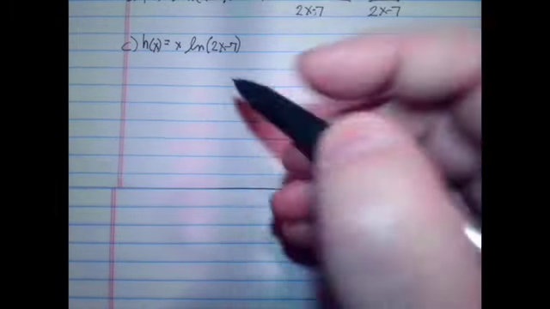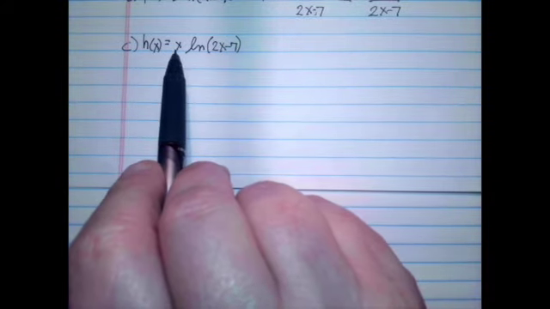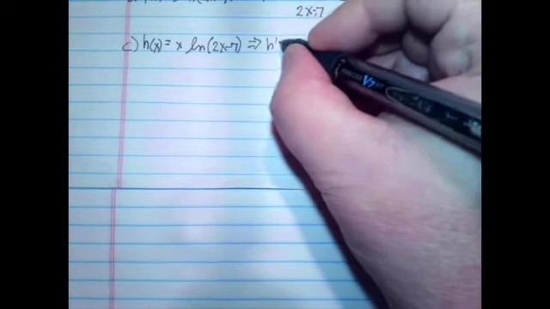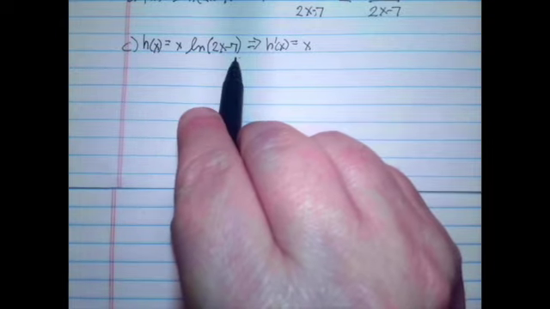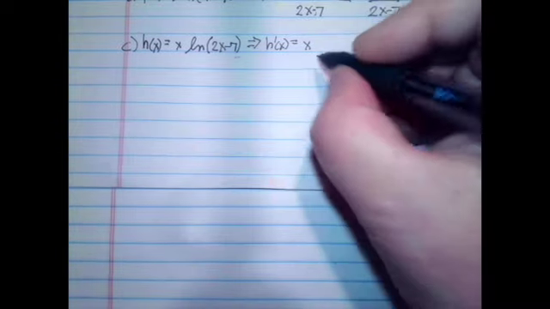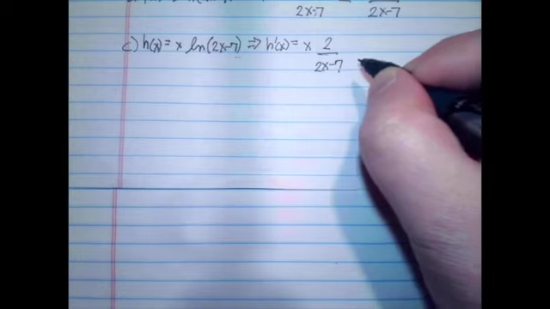4c, we are differentiating x times the natural log of 2x minus 7. Since the operation between the function x and the function natural log of 2x minus 7 is multiplication, we will use the product rule. In that case, then, the derivative will be the first factor times the derivative of the second factor. And we have already seen that the derivative of the natural log of 2x minus 7 is 2 over 2x minus 7. That's from part 4b.